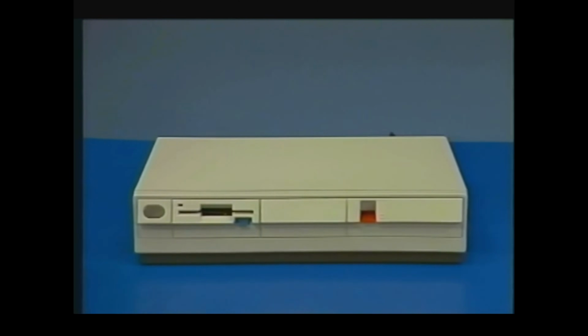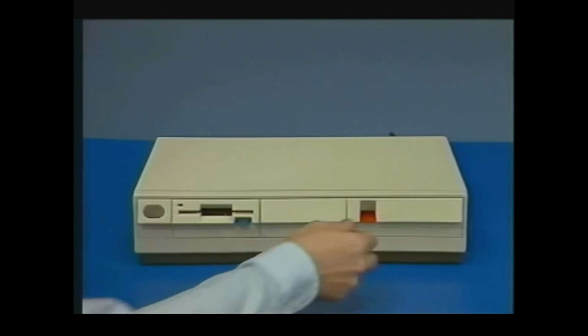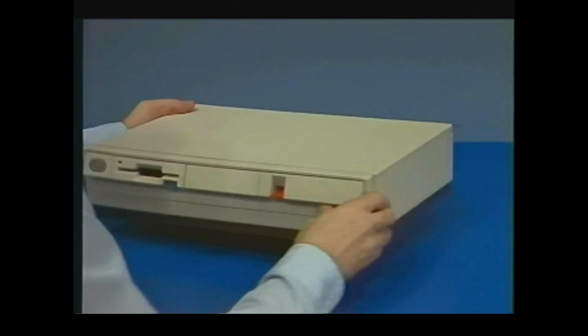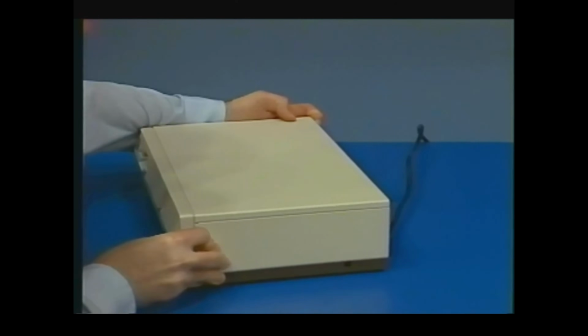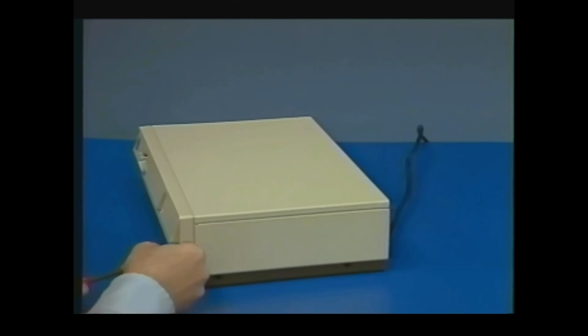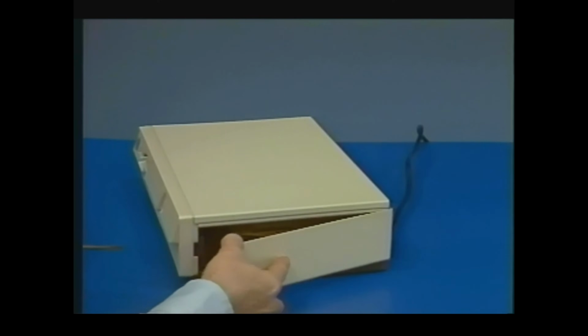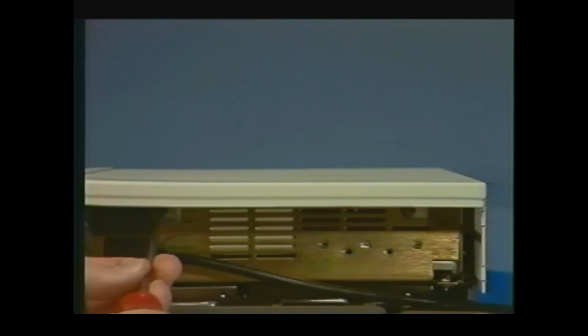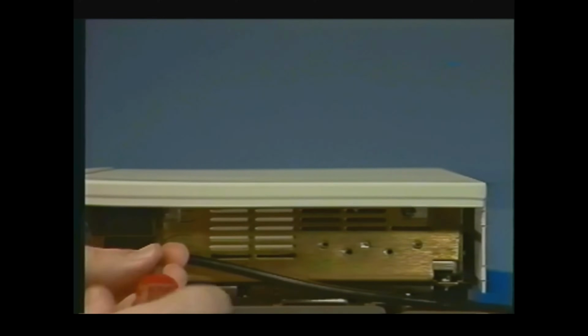We will begin by removing the system covers. In order to remove the covers from the system unit, be sure the power is turned off, and then open the right side cover and remove it from the machine as shown. Loosen the two mounting screws that hold the top cover to the power supply.